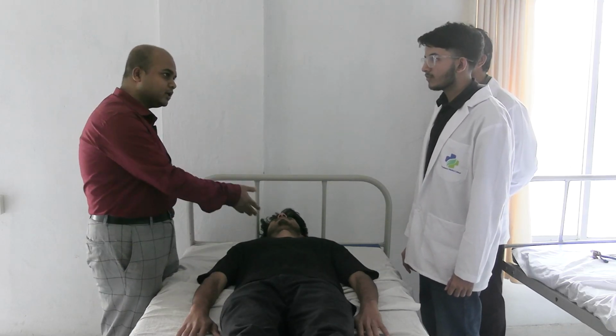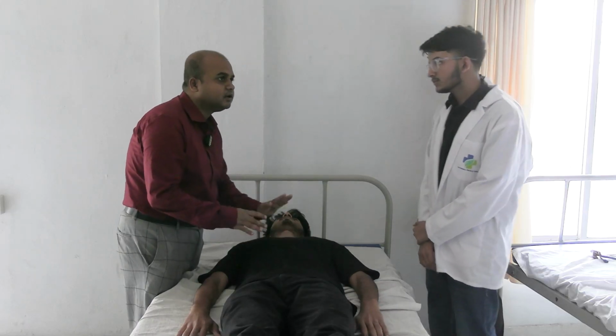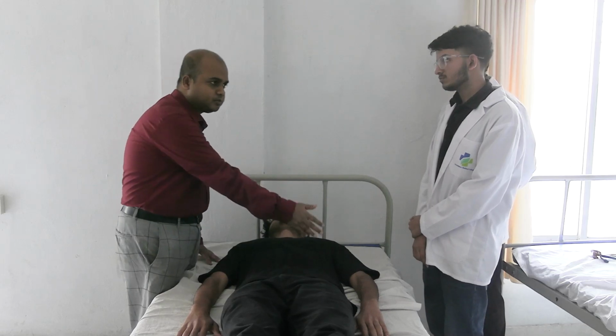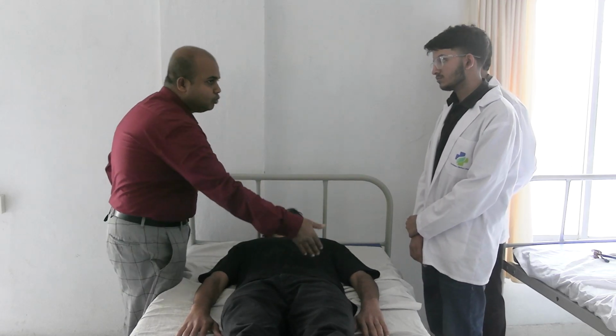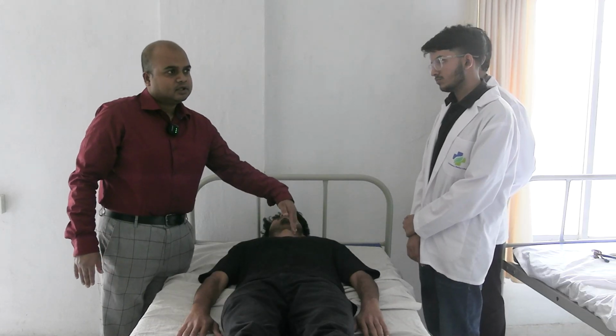To locate the mitral area and the tricuspid area, you find the same intercostal space, the fifth intercostal space. Once you find it, both in the fifth intercostal space, mitral and tricuspid. Mitral will be more or less around the apex beat.